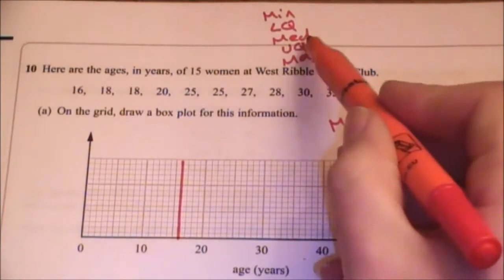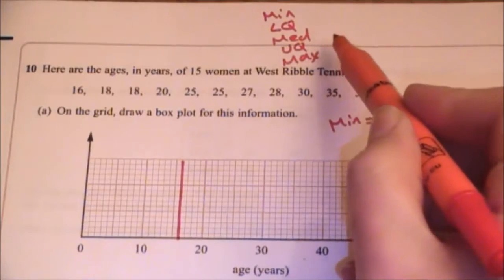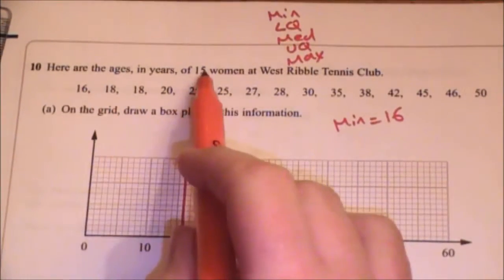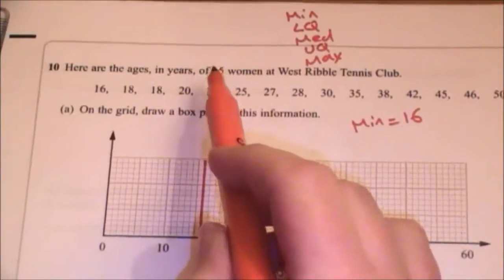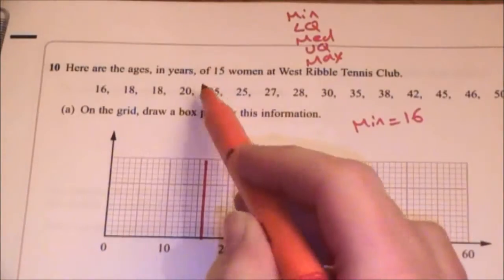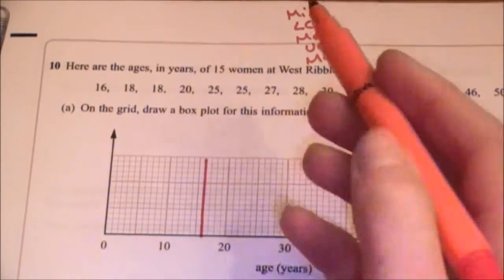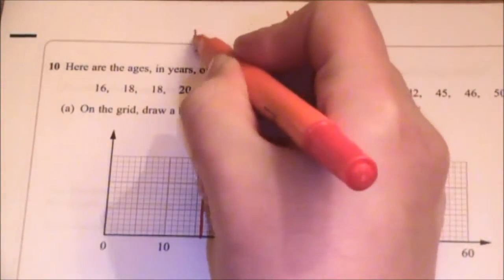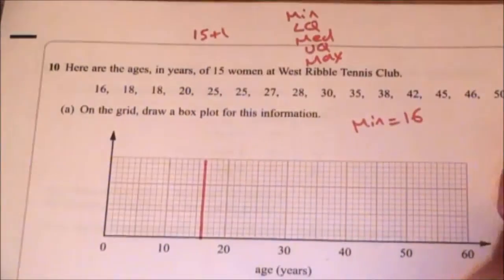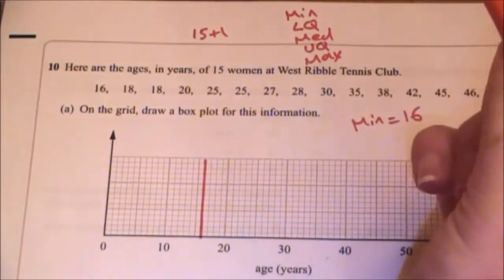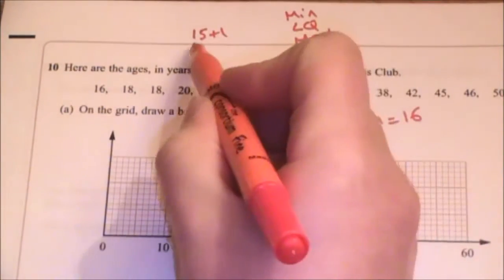I'm now going to find my median because that's the next easiest one to find. There are 15 women. In order to find the median, I need to find the woman that stood halfway between them all. Now I know that half of 15 is a decimal number. So what I'm going to do is call it 15 plus 1 because that eradicates the fact that it would be an odd number.